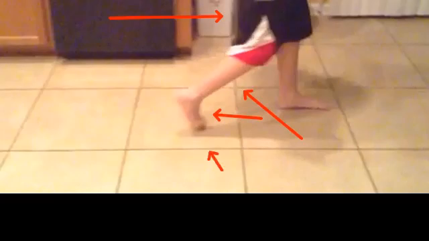As the cycle continues, the toes will begin to leave the floor, which creates a concentric contraction of the hamstrings to flex that knee. And then we start to get a concentric contraction of these pretibial muscles to begin to dorsiflex the ankle so that the toes may clear. And notice these toes here as they are beginning to clear the ground.